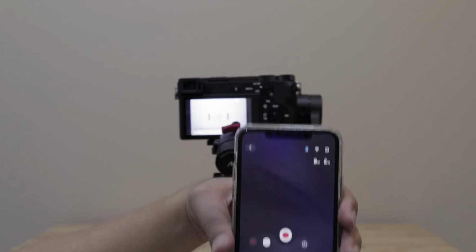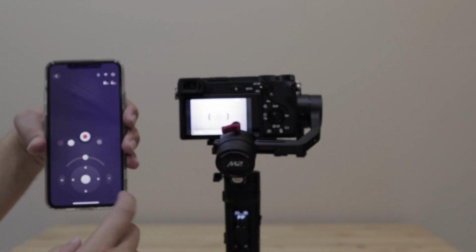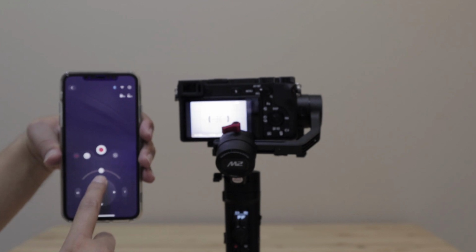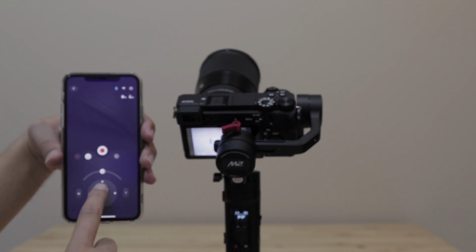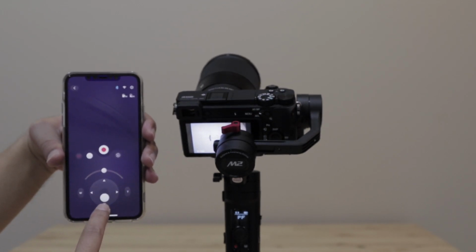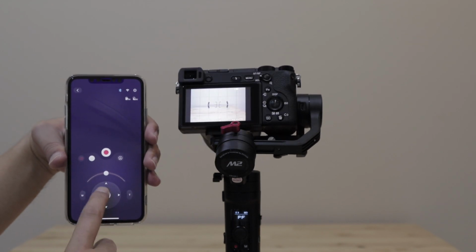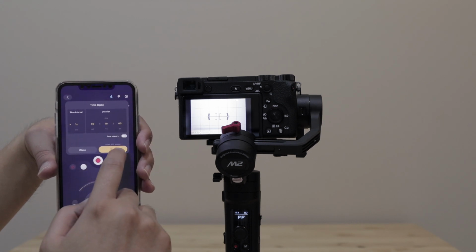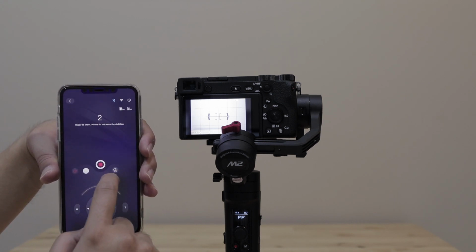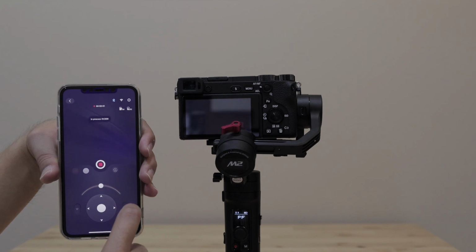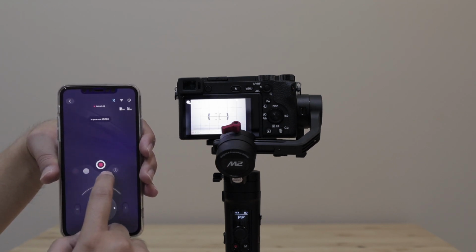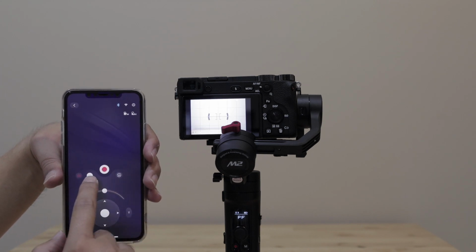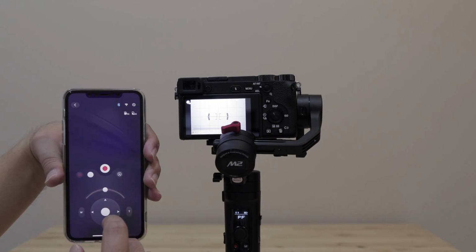So right now, if you want to try to control your gimbal via the app, it actually works. So even if you want to go into time lapse, see that works. And if you press the picture button, it works as well on your remote.